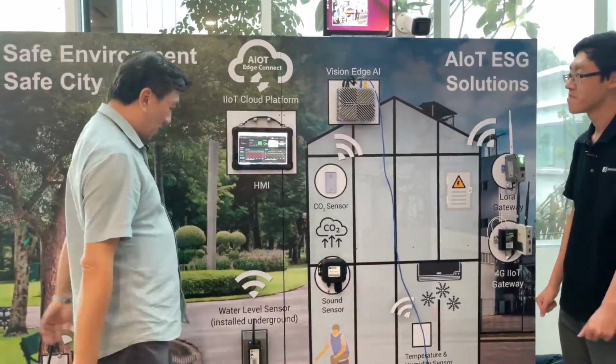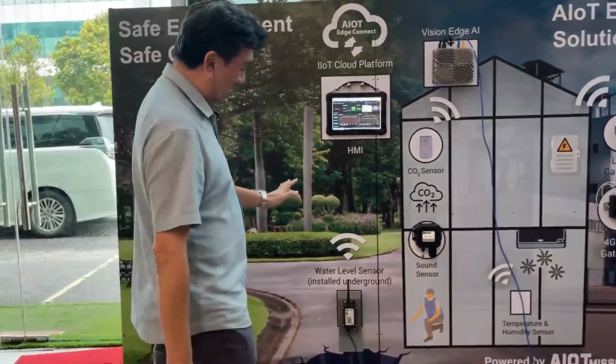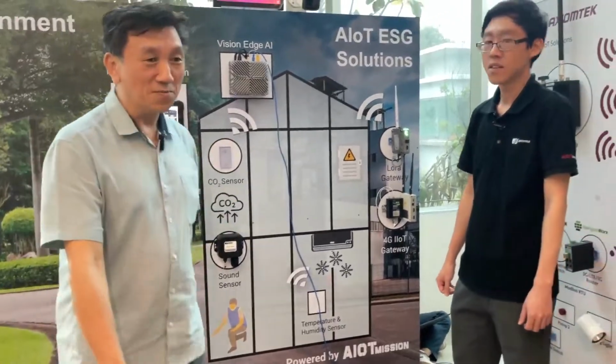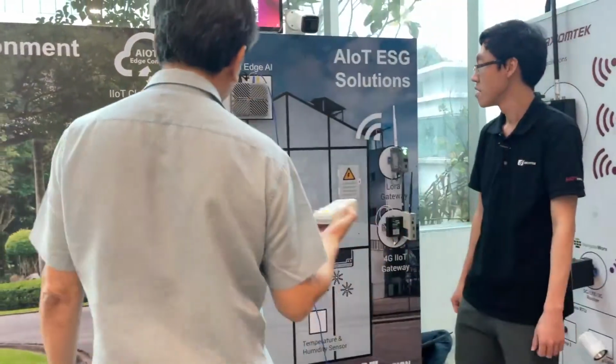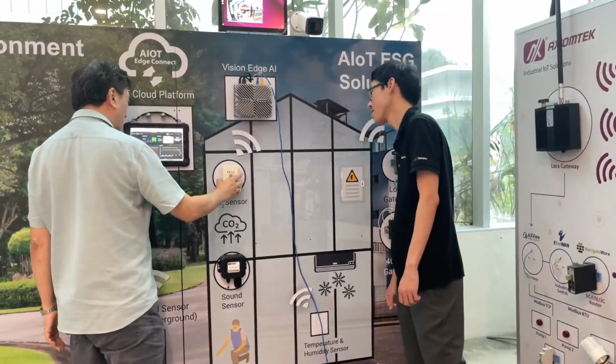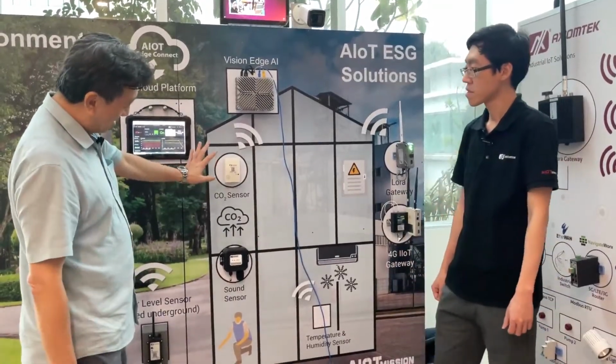Yeah, same. Okay. So over here you can see we have this tilting sensor, we have this water level sensor, we have a sound sensor. Of course, carbon dioxide is supposed to be here, right? Yes. The carbon dioxide is supposed to be here. So that is the carbon dioxide.